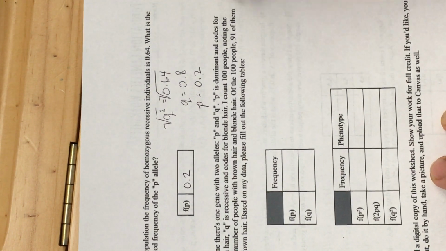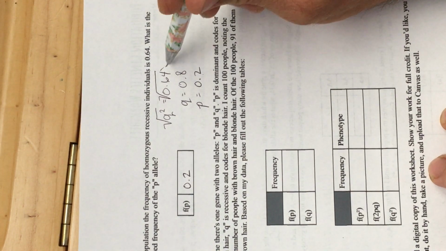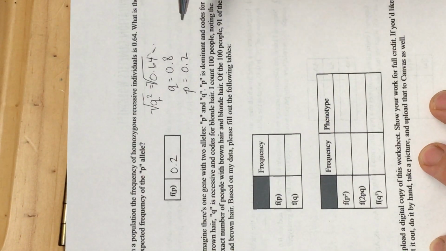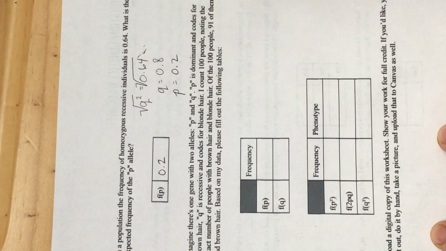All right, this next question is related to this previous one, except I'm asking you to figure this part out yourself, what the Q squared is. So I say, okay, there's a gene with 2 alleles, P and Q. P is dominant, codes for brown hair. Q is recessive, codes for blonde hair. Okay, I count 100 people, and I notice how many people have each phenotype.